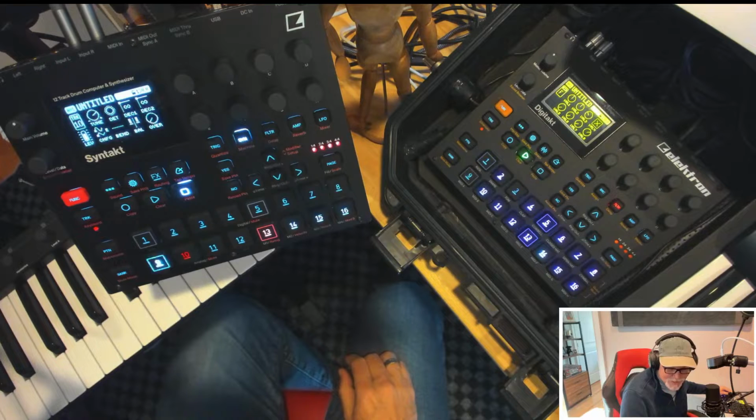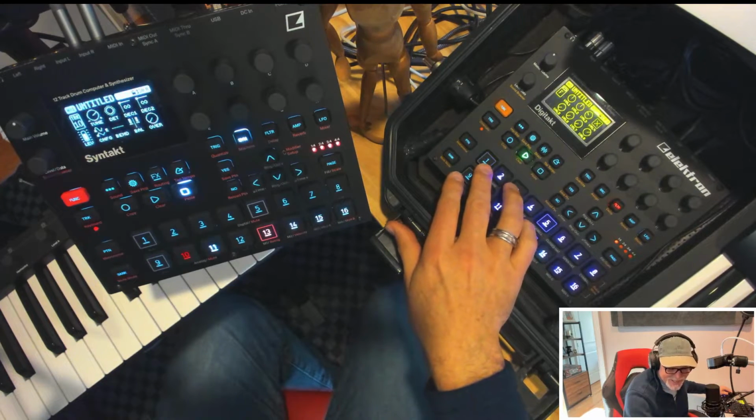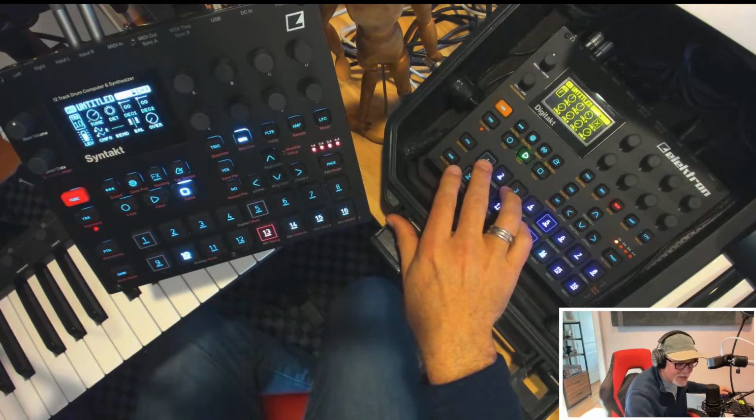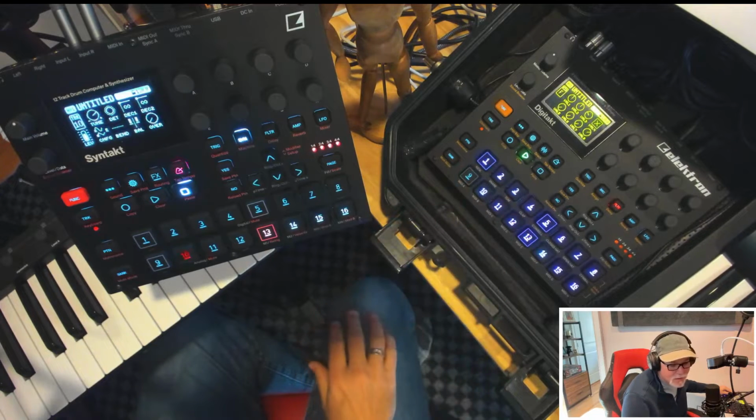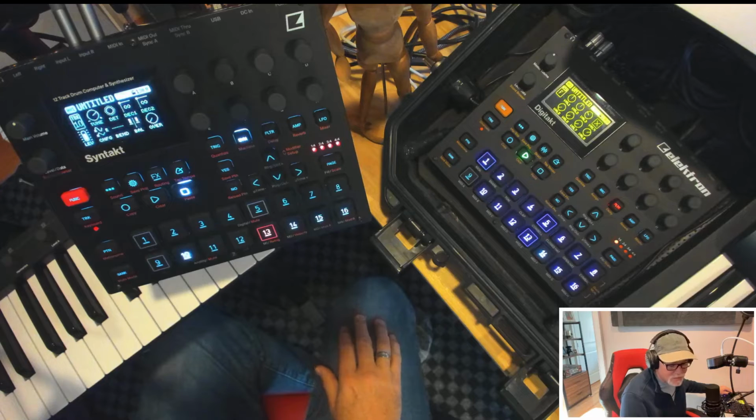Snare's a little loud. Get this guy in. It's got a good groove to it.